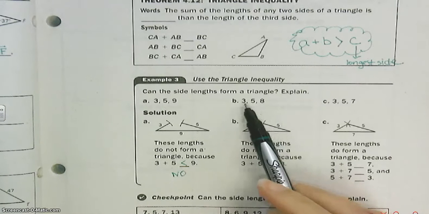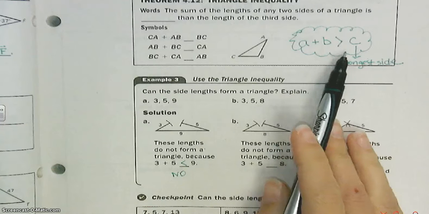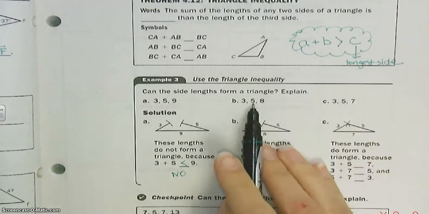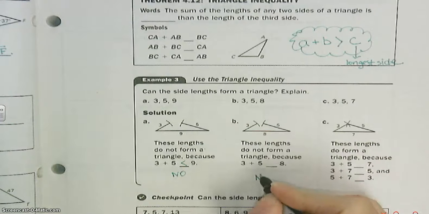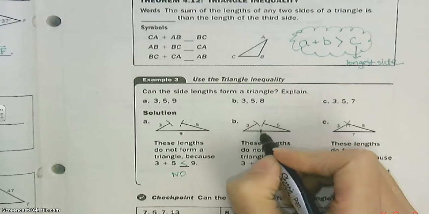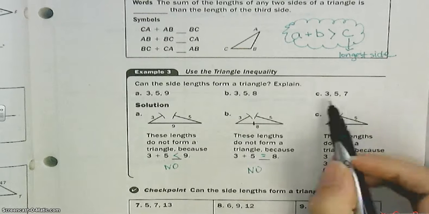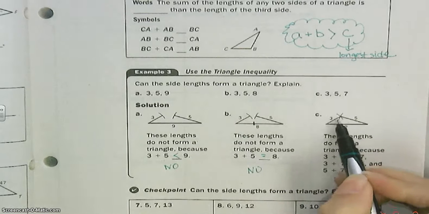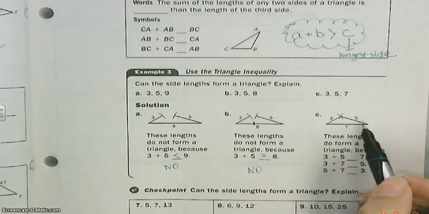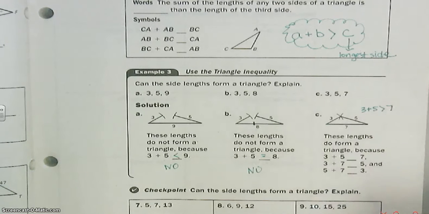Here, 3, 5, and 8. Well, we need 3 plus 5 to be bigger than 8. Is 3 plus 5 bigger than 8? No. 3 plus 5 is equal to 8. Once again, these are never going to touch. The only place they'll touch is right down here, which is not a triangle then, that's just a line. But 3, 5, and 7 will meet. They will make a triangle because 3 plus 5 is larger than 7. So this is yes.